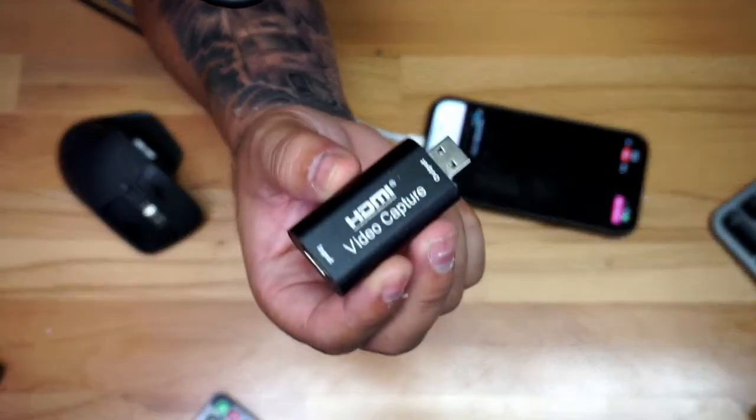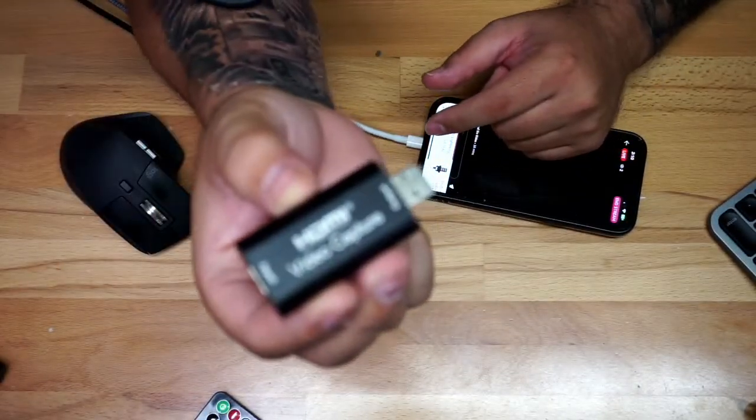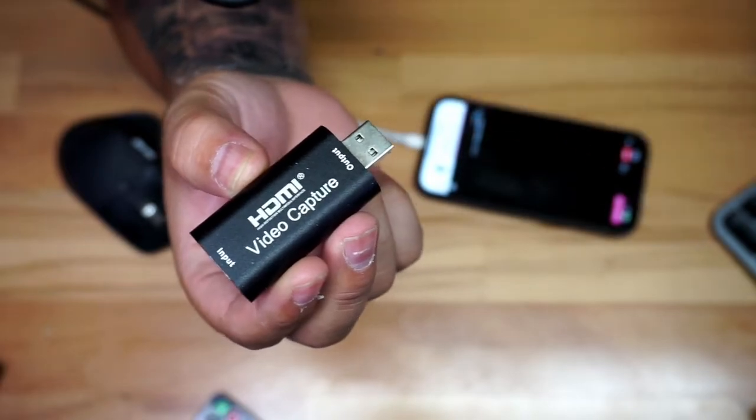Personally, I use it here for the stream, and what I do is connect this to a video capture card. The HDMI coming out of this white cable right here is connected to this, and that is connected to the computer and allows me to bring the phone into the setup here. It's quite simple, nothing crazy.